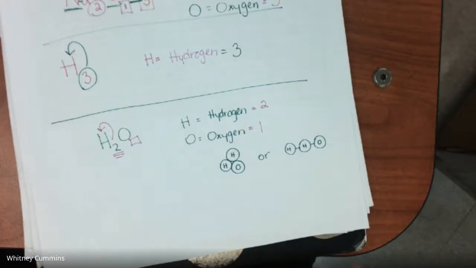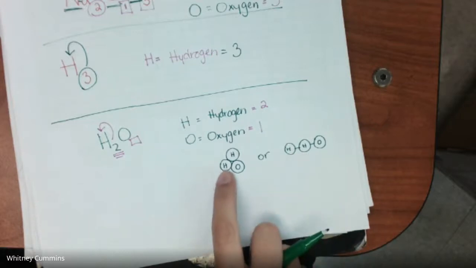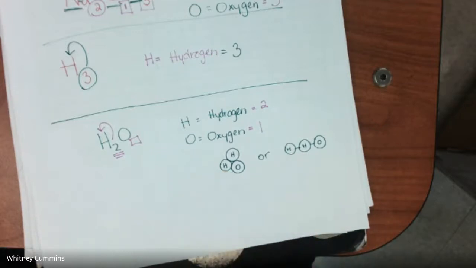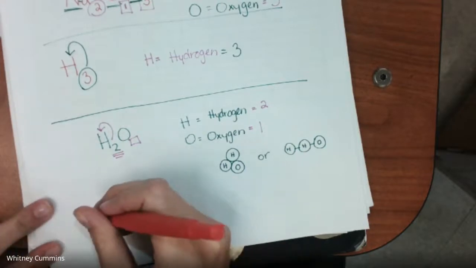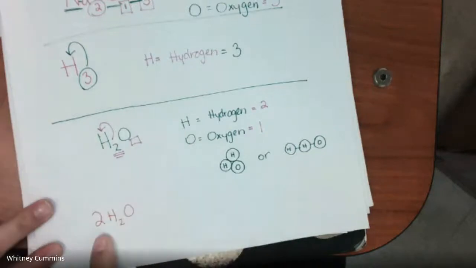Now, did you notice that my H's are both capital letters? All right, even over here, they're capital letters. Okay, so make sure your symbols are accurate. But what happens if they put a number in front?